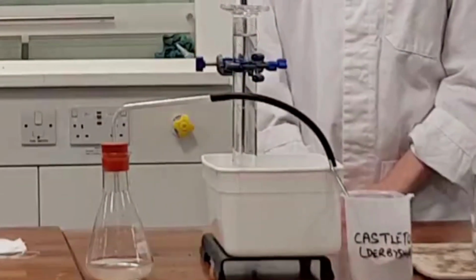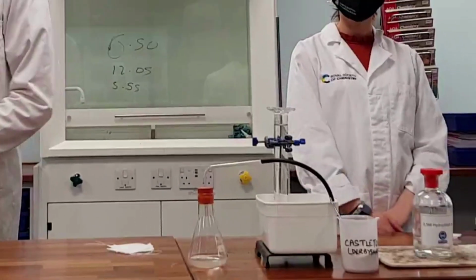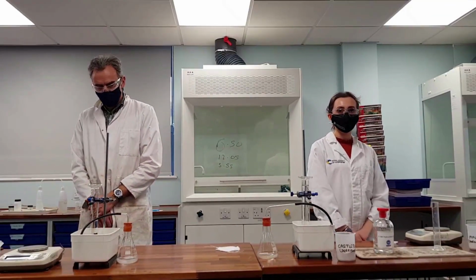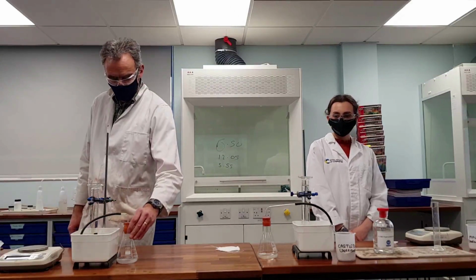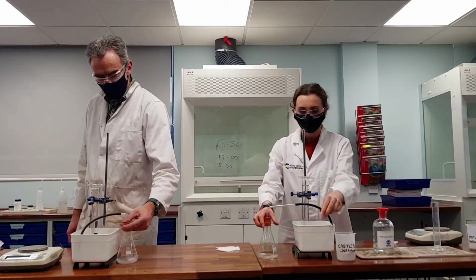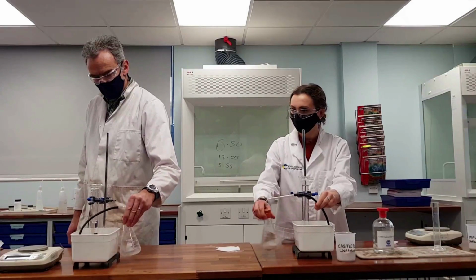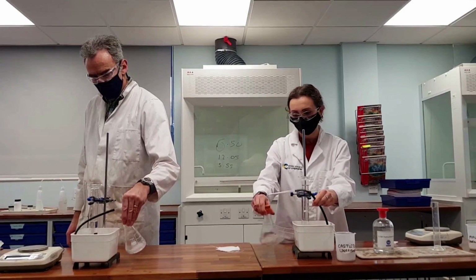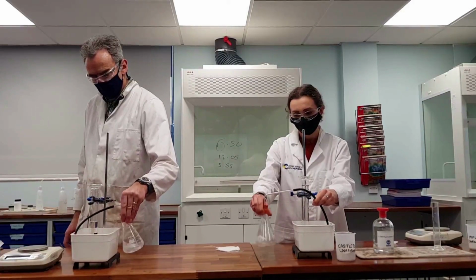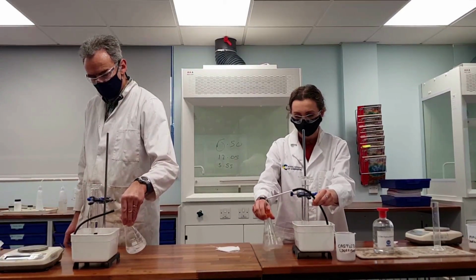So at the moment you might be saying, oh well, the Dover clearly has more, but remember, we're not interested in how fast the gas is being produced, we just need to measure the final volume of gas that is released from the reaction. So we're going to keep going, we're going to keep swirling until no more gas is produced in this reaction.